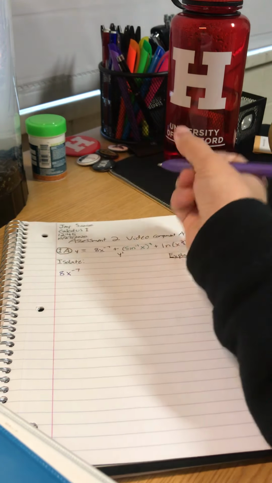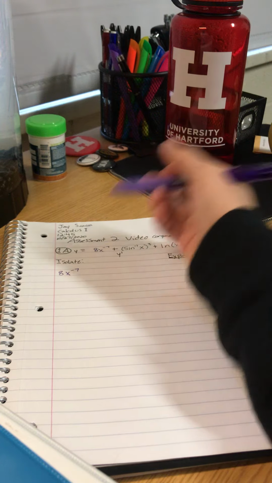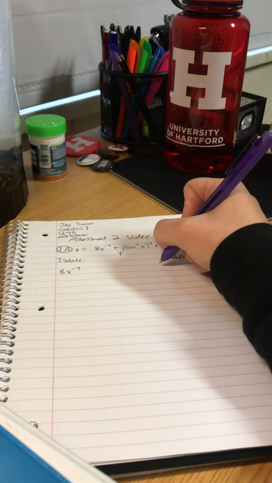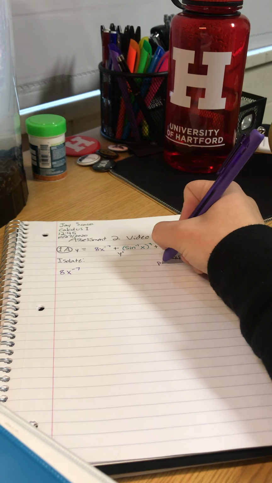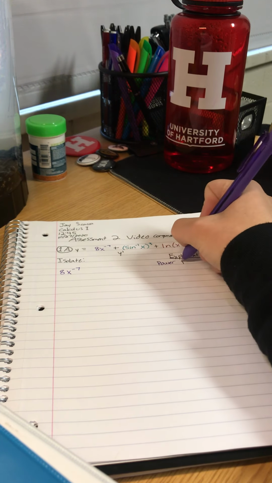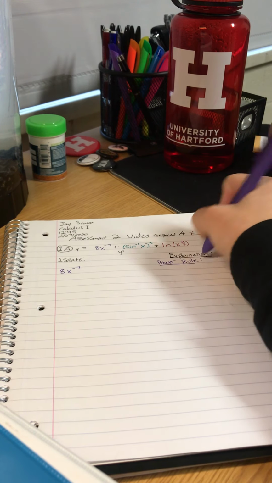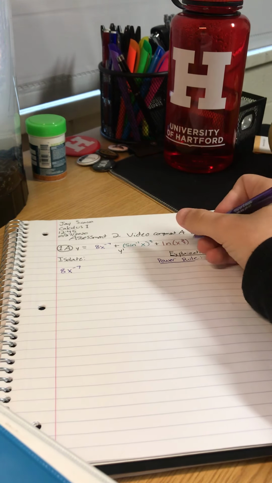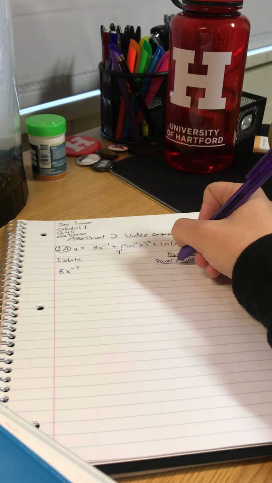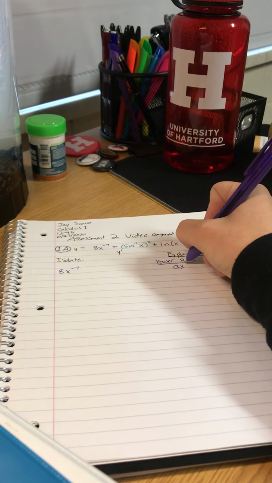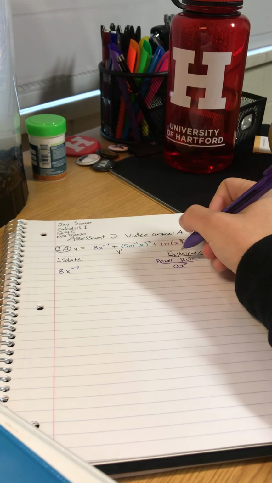Ax to the negative 7, we could start off with that, and that's going to be the power rule. And what is the power rule? We already know the power rule is a term with x to something.